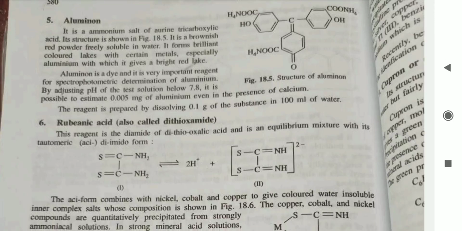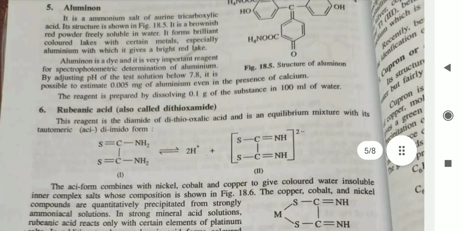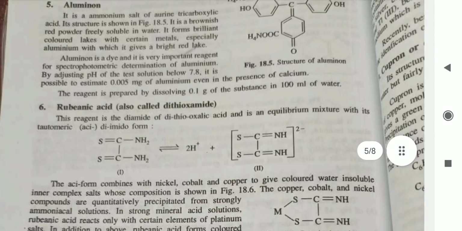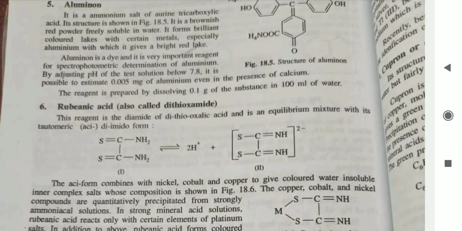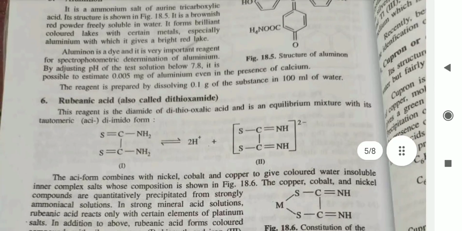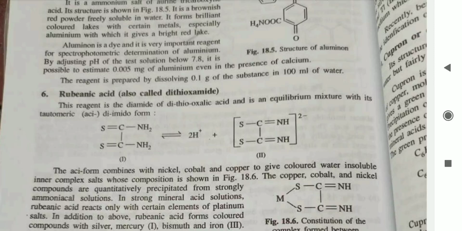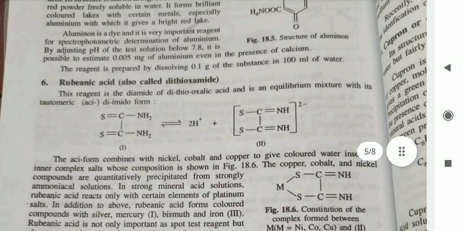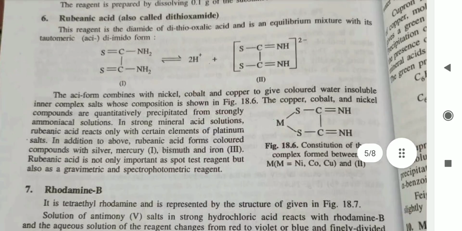Aluminon is a dye and it is a very important reagent for spectrophotometric determination of aluminium. By adjusting the pH of the test solution below 7.8, it is possible to estimate 0.005 milligram of aluminium even in the presence of calcium. The reagent is prepared by dissolving 0.1 gram of the substance in 100 ml of water.